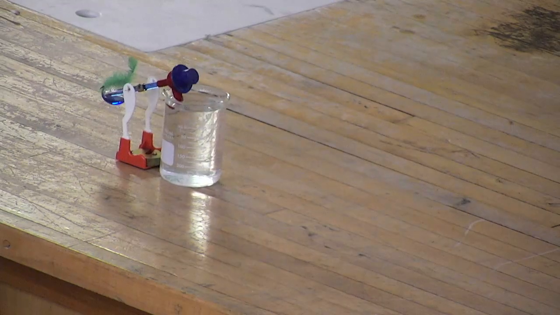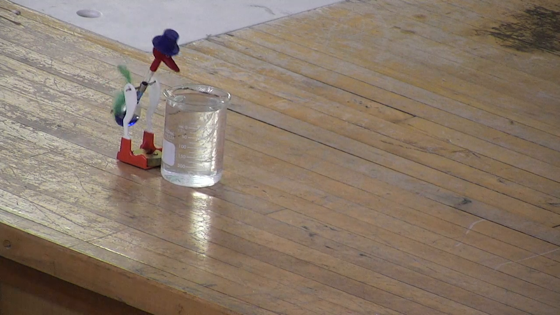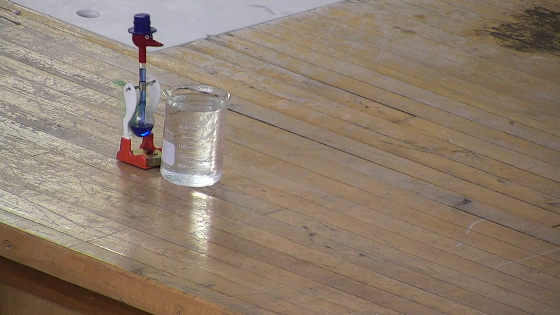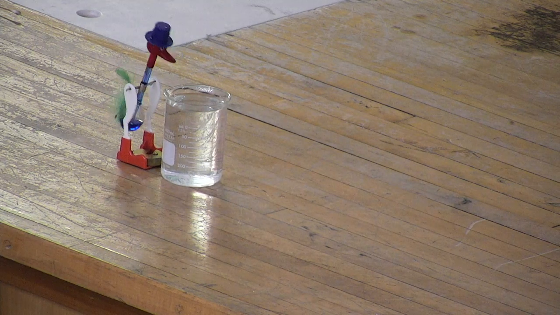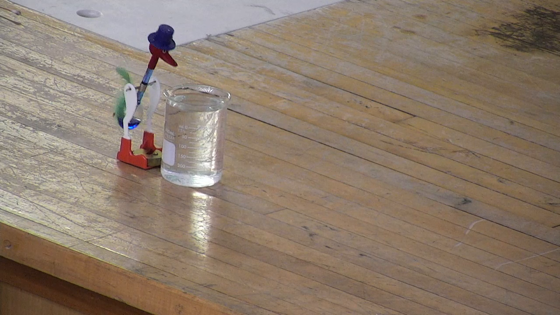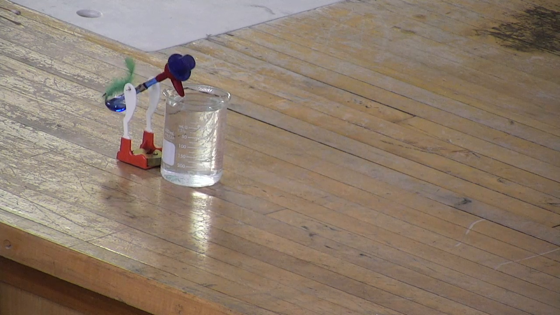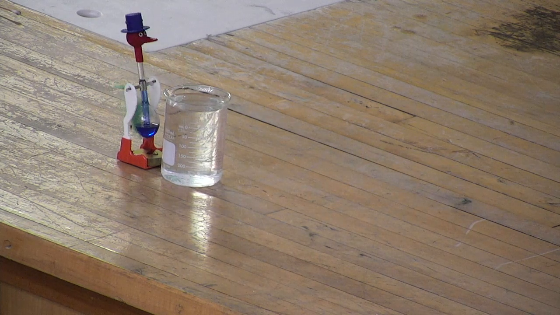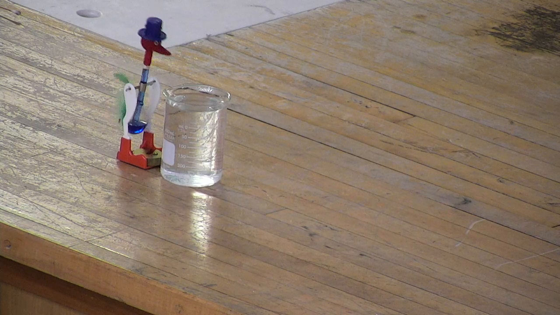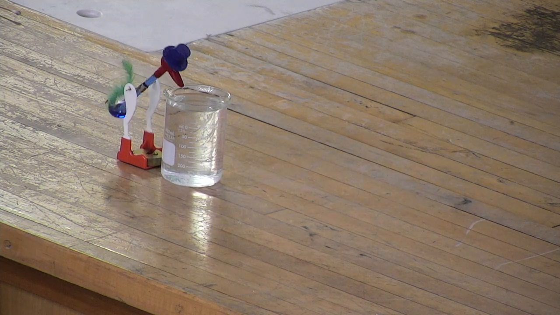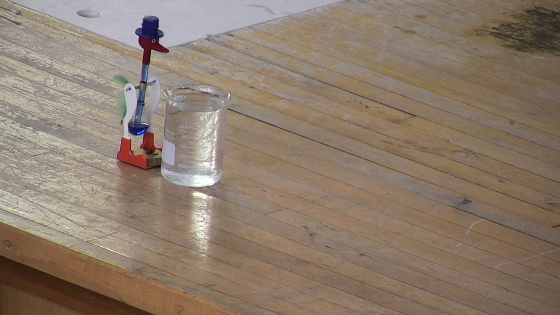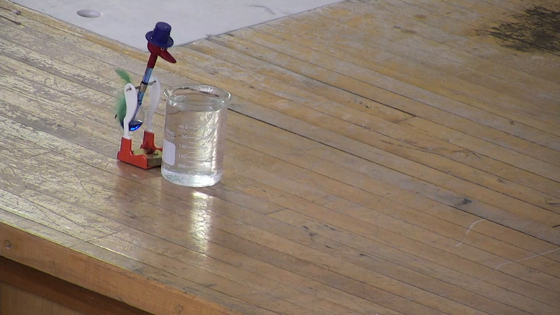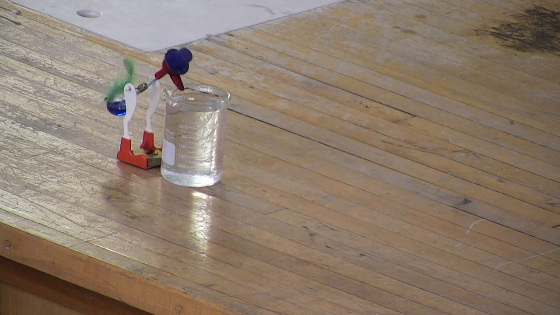Operator error here. There we go. Okay. You see the fluid, that blue fluid that's in him? I'm calling it a fluid because it's going from gas to liquid and liquid to gas. When his head is cold, which it is when it's wet, even though everything is at room temperature, water evaporates from his head.